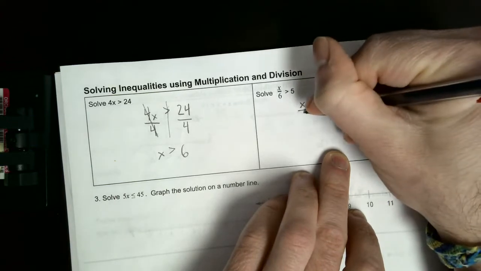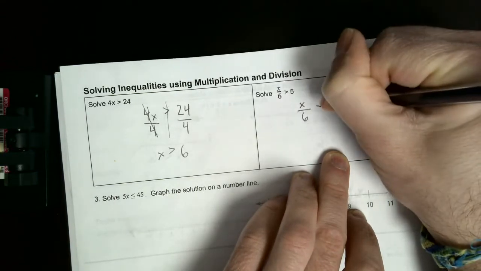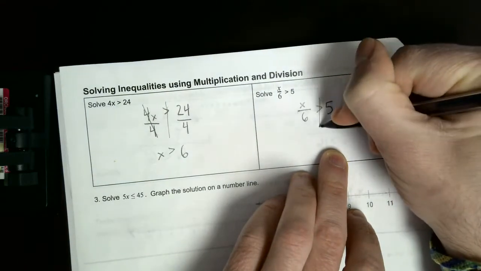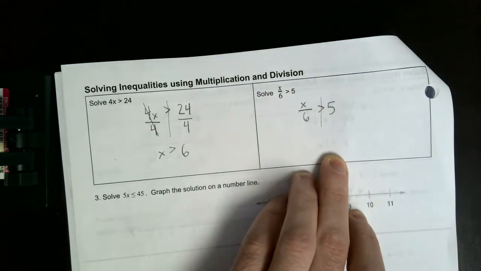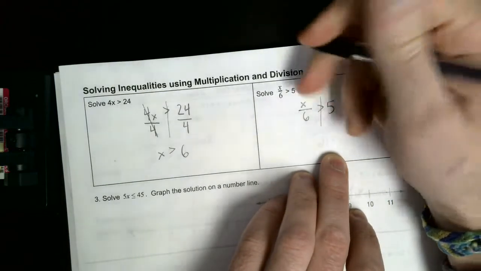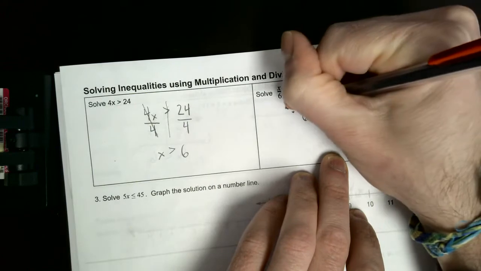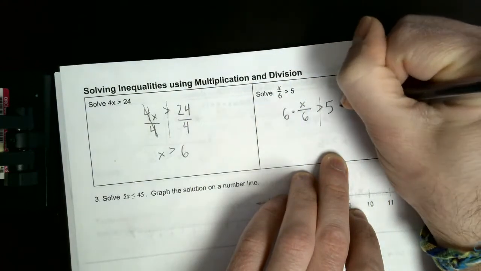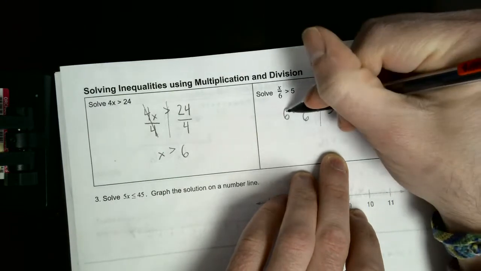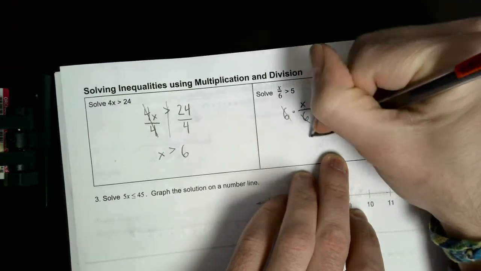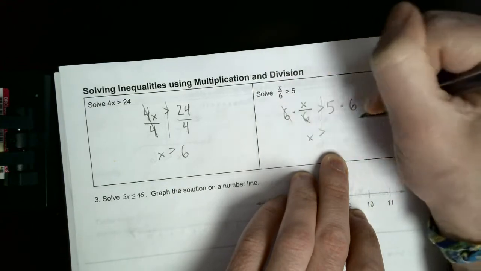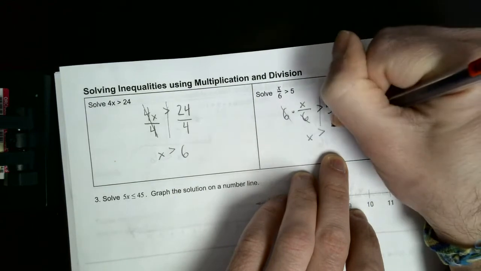Let's check this one. X divided by 6 is greater than 5. Do a little bar here, the wall. How are we going to get rid of divide by 6? I have an idea. Let's multiply by 6 on this side, and we'll multiply by 6 on the other side. So we're just doing the inverse. Those 6's cancel out, and we're left with x. That's greater than again. X is greater than 5 times 6 is 30.